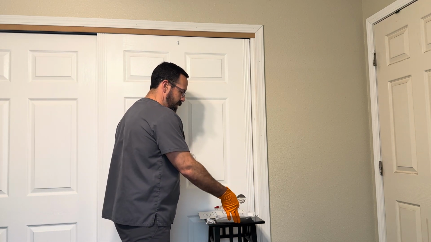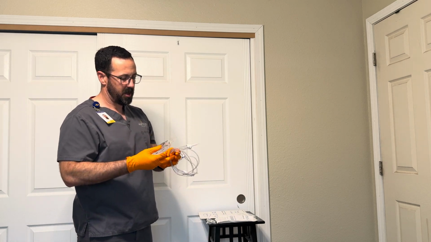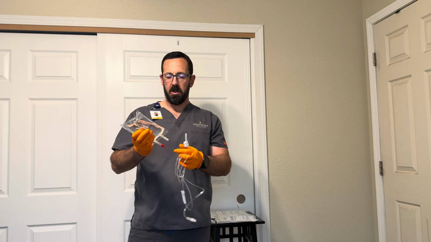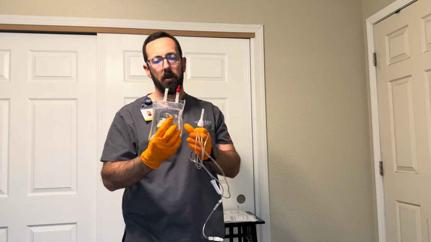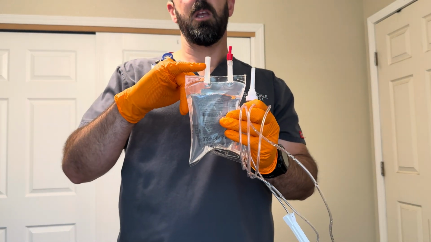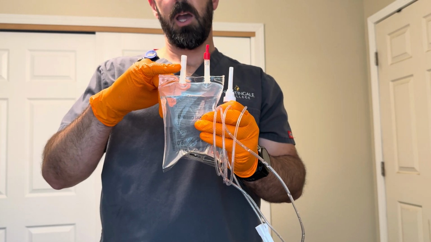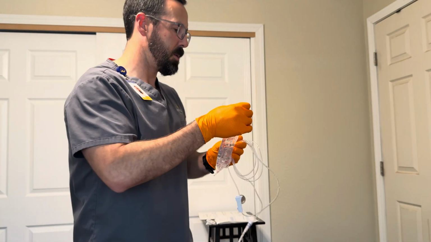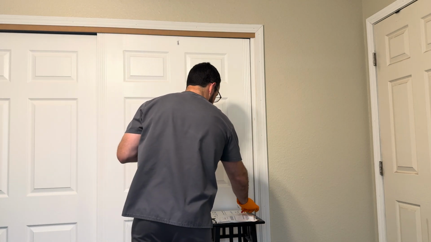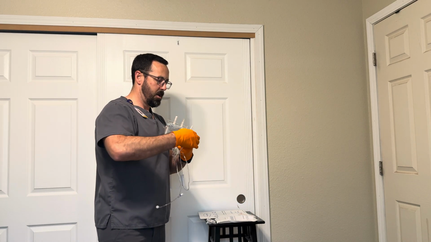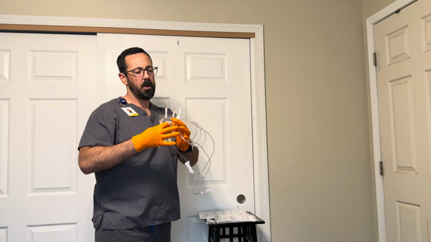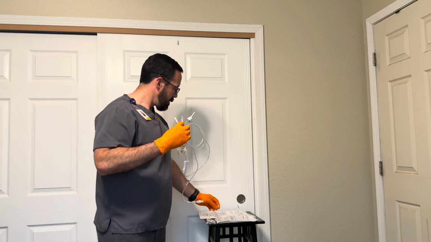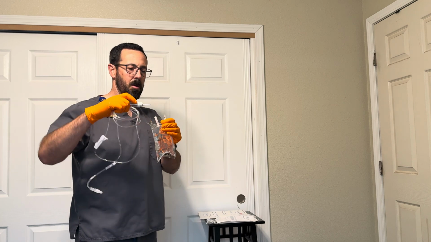So we're going to go ahead and use the spike to spike the bag. Going over the IV bag, I have a medication administration port if I ever need to add to the IV bag, and then I have my spike port. So I'll remove my little rubber top, and again, ensure that the spike stays sterile.